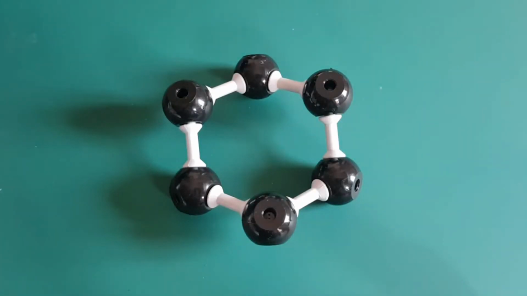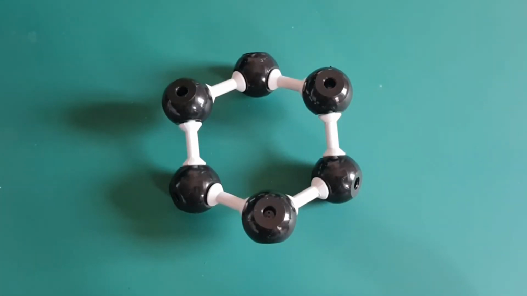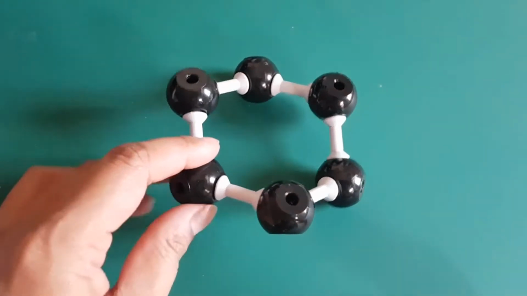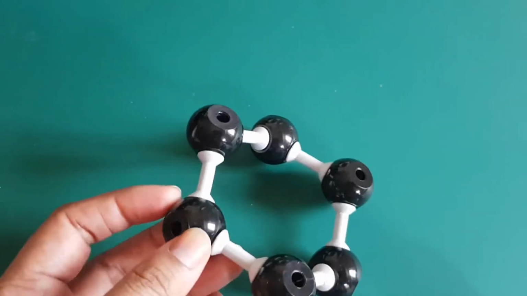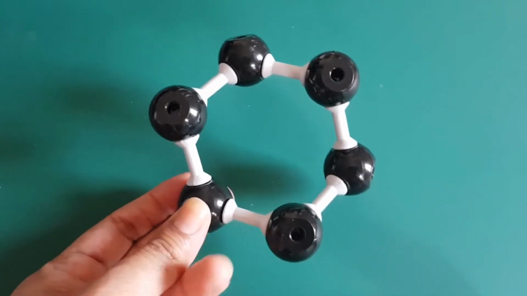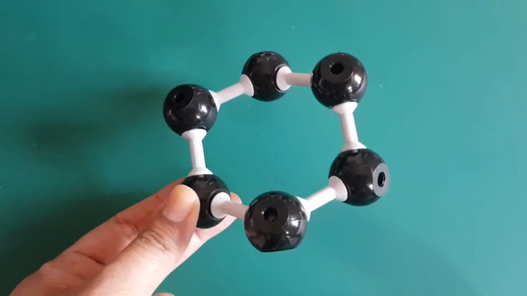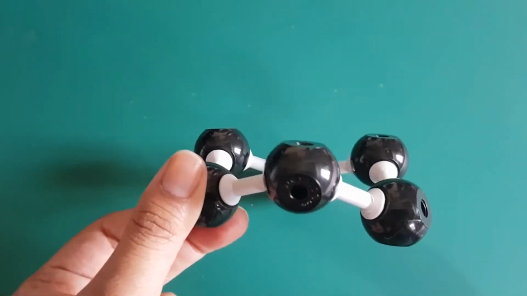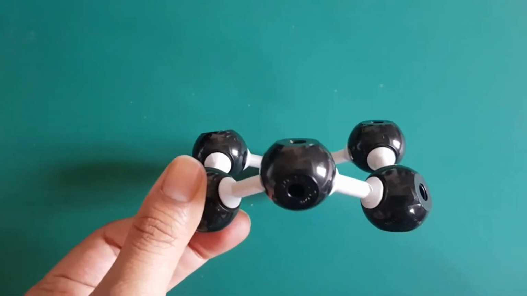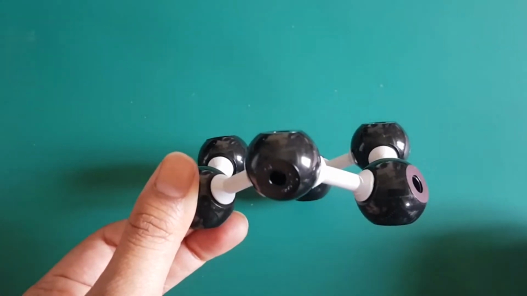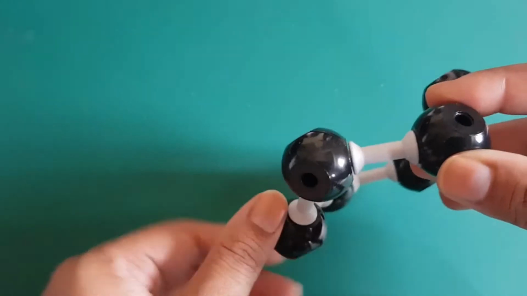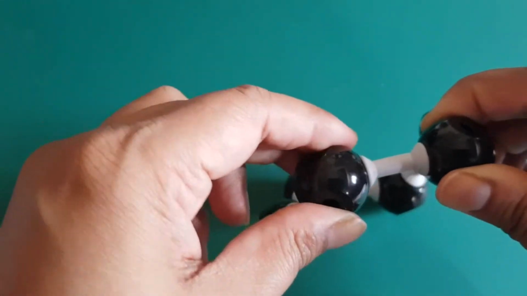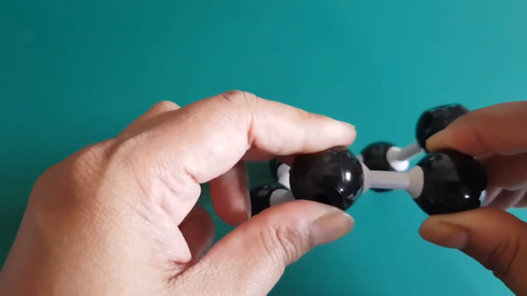This in front of you is the cyclohexane molecule with all hydrogen atoms removed for convenience. We will focus only on the carbon backbone of the cyclohexane molecule to understand the different conformations, that is, the possible structural arrangements which are generated by rotation of the molecule about these carbon-carbon single bonds.